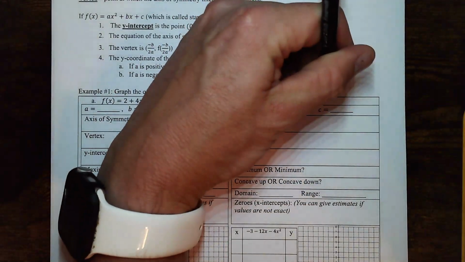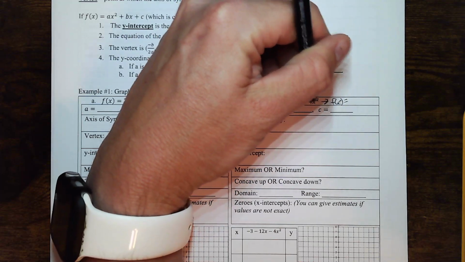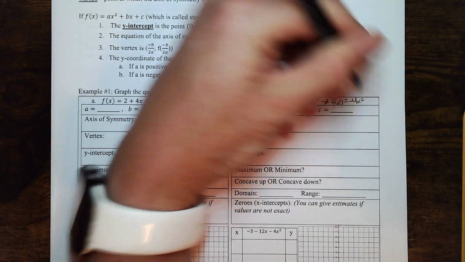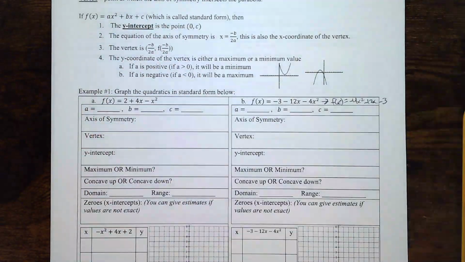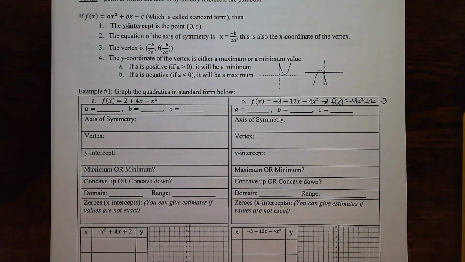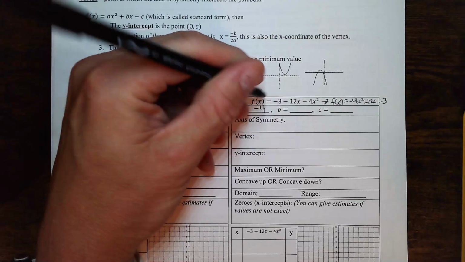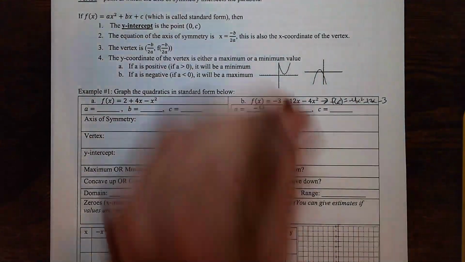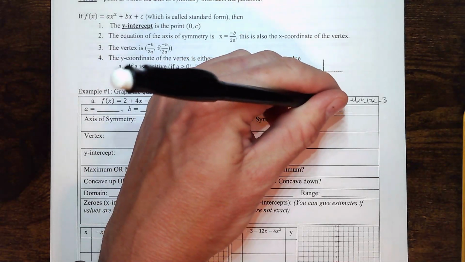So I'm going to re-express this as f of x equals, I'm going to put the highest power first, negative 4x squared minus 12x minus 3. So from highest power to lowest power. Now, what are a, b, and c, those coefficients? A is the coefficient of x squared, so a is negative 4. B is the number in front of x, and then c is this constant.